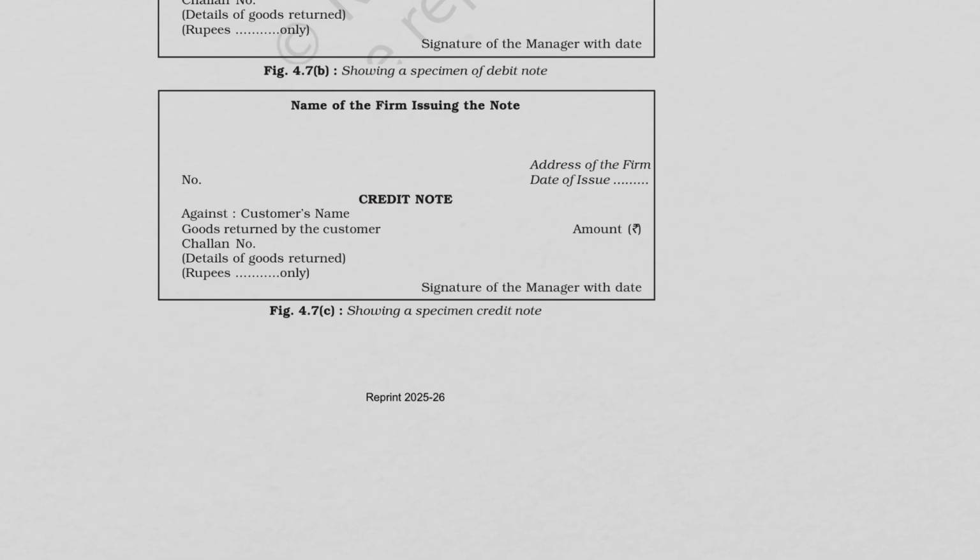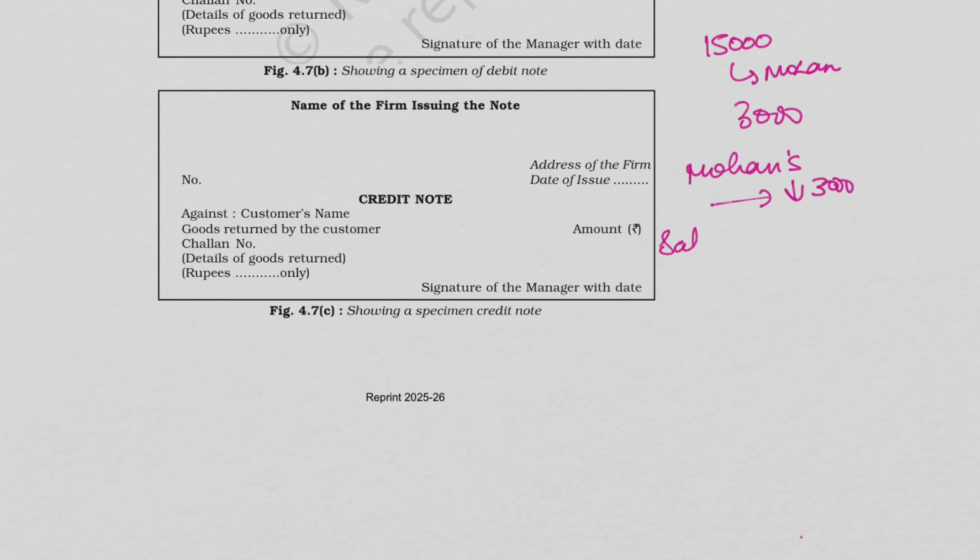For example, you sold goods worth rupees 15,000 to Mohan. So later Mohan returned the goods worth rupees 3,000. Now what happens? Mohan's account must be reduced by rupees 3,000. So entry would be sales return debit to Mohan's... sales return debited, Mohan credited. Mohan is our debtor. Debtor is an asset. Whenever asset reduces, we will credit it.